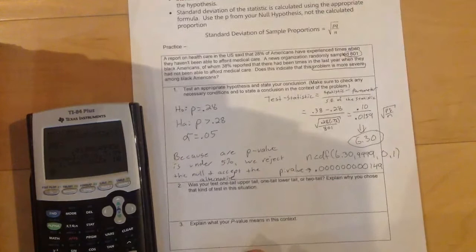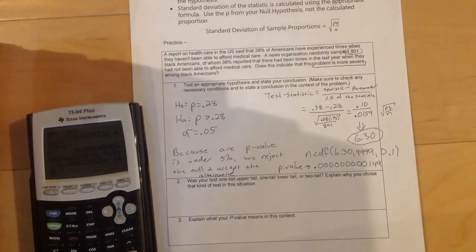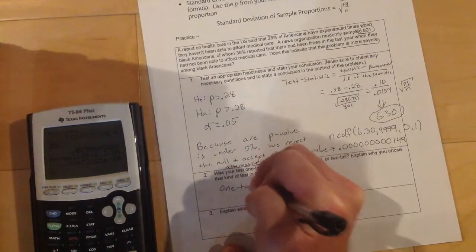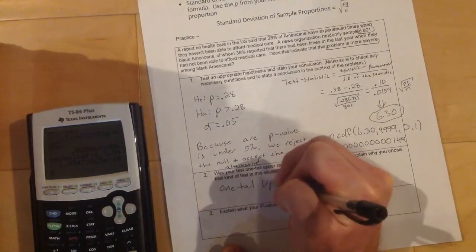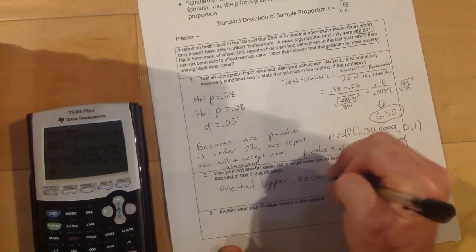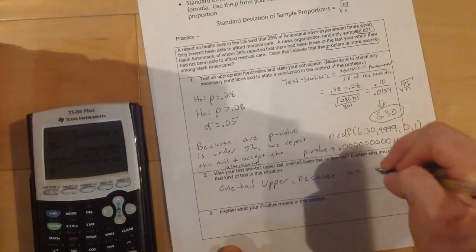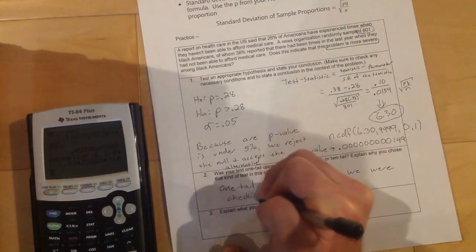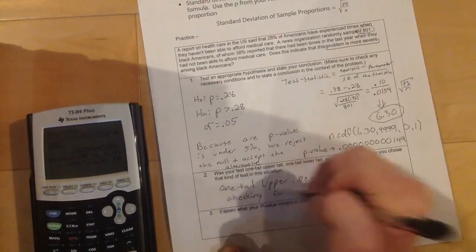All right, what's your test? One-tailed upper, one-tailed lower, or two-tailed? Explain why you chose this kind of test. Ours was one-tailed upper because we were checking for higher rates.